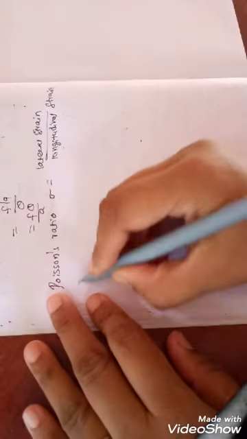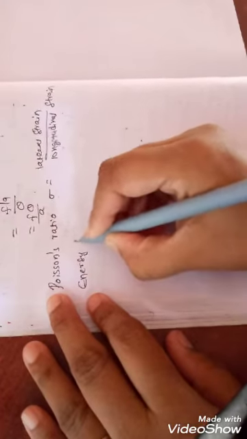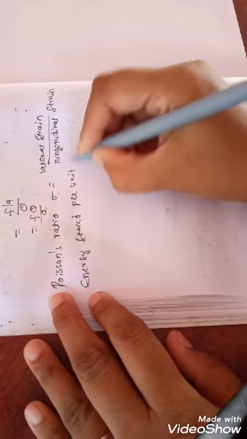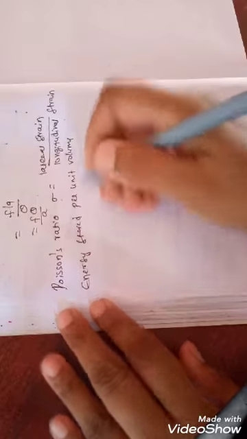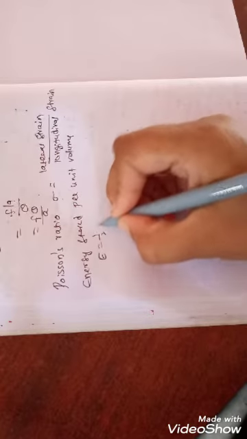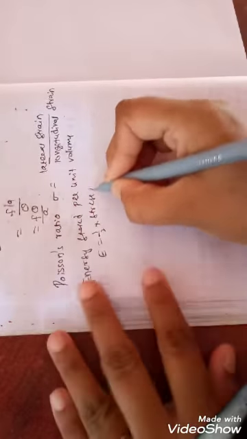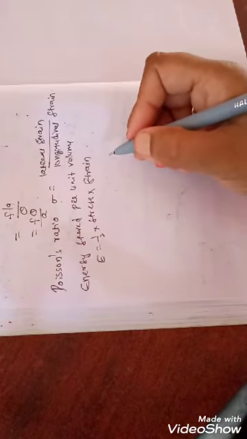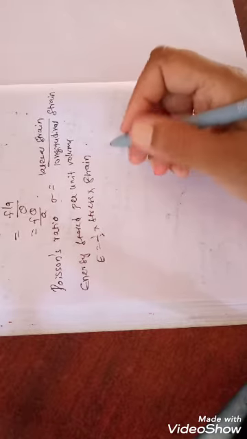Next, the energy stored per unit volume in a stretched wire is half into stress into strain. Half into stress into strain.